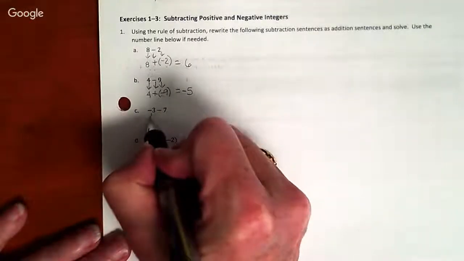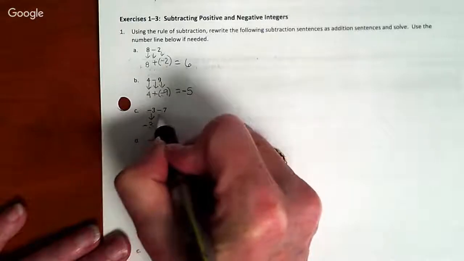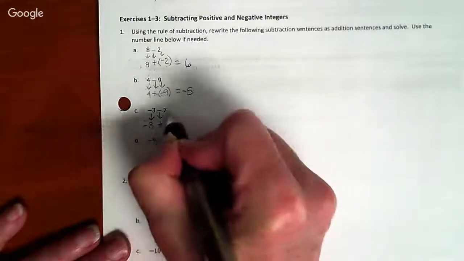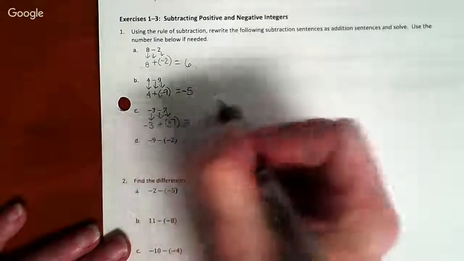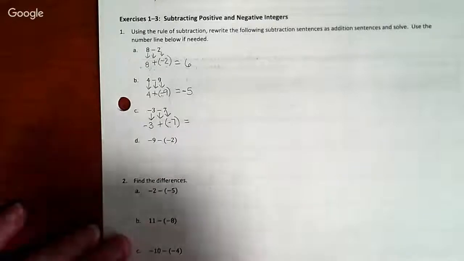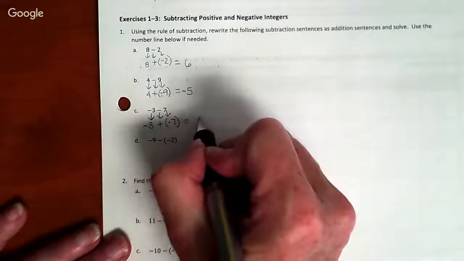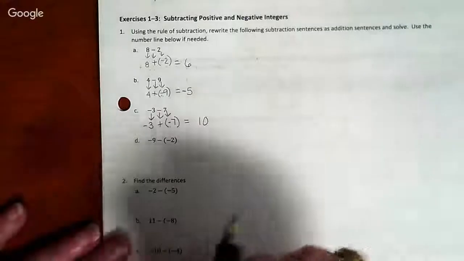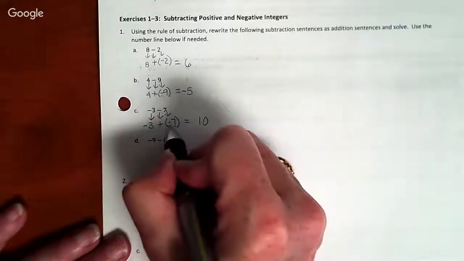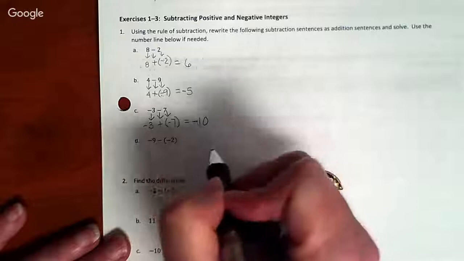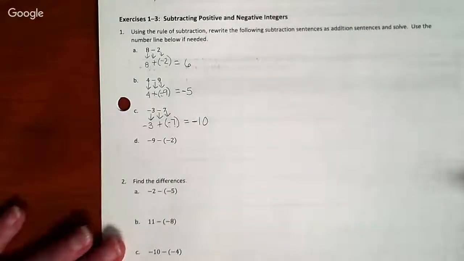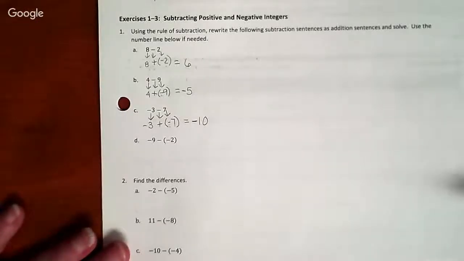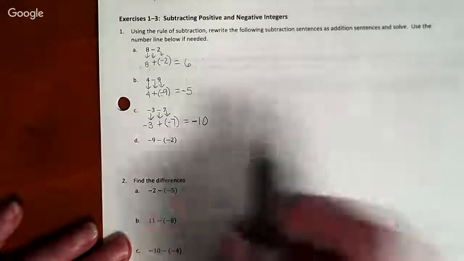So here we leave negative 3, change to addition, change our 7 to its opposite. Our signs are the same, so we add our numbers. 3 plus 7 is 10. Keep the sign of the larger. 7 is larger. Its sign is negative, so is my answer. That's why knowing our operations and knowing their definitions are so important, guys. You've got to know your rules, okay?